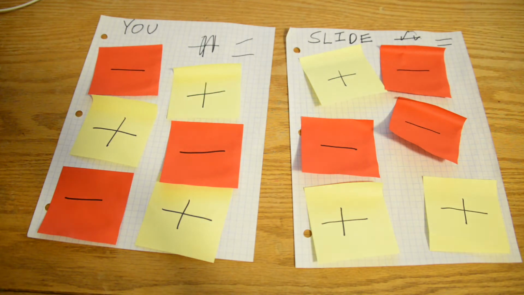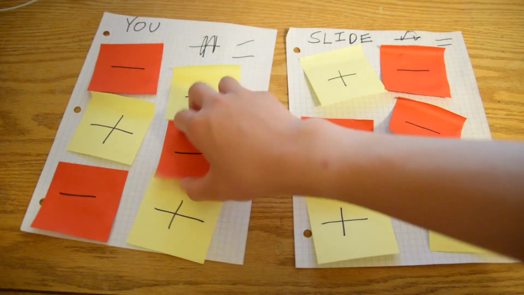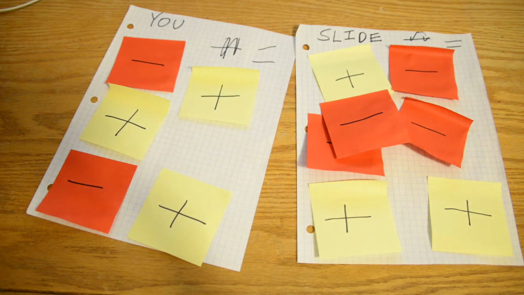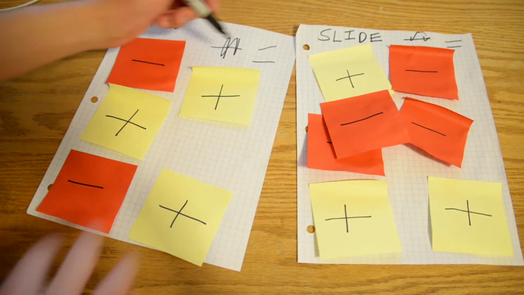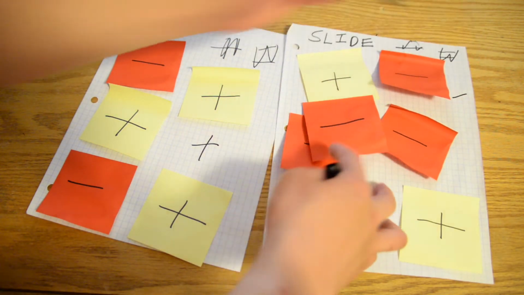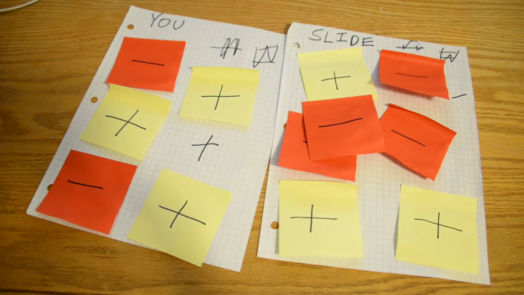Now, let's say that you go down the slide again. Some of your negative charge is transferred to the slide again, making you net positive again, and making the slide net negative again. However, if you do this in real life and then you touch a third person, you might notice that they get shocked too.